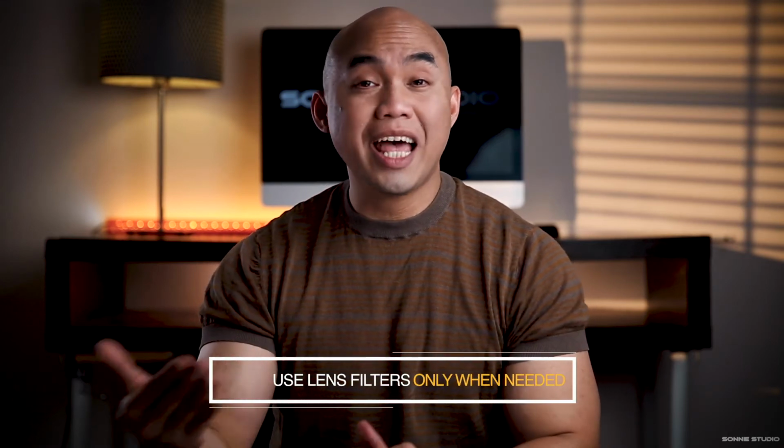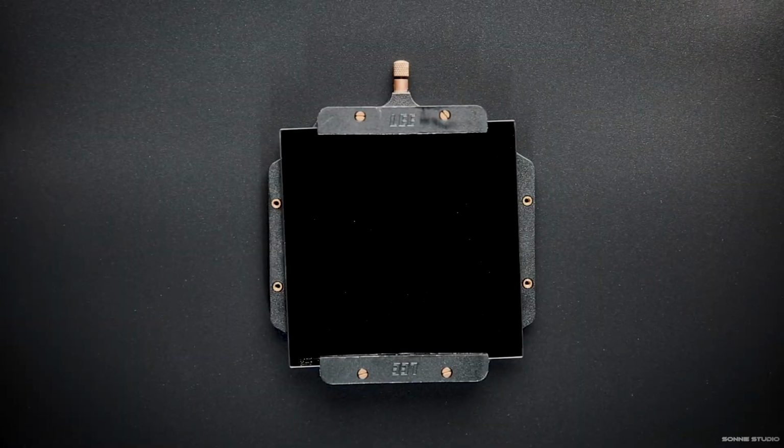Do not use a lens filter. A lens filter reduces the sharpness of your lens, affecting the overall quality of your image. I used to use lens filters on all my camera lenses, and every time I'm in my post and I zoom in, I notice that it's not crisp sharp. So do not use your lens filter if not needed, if you want to improve the overall quality or clarity of your image.